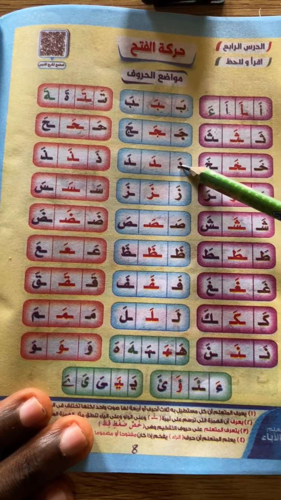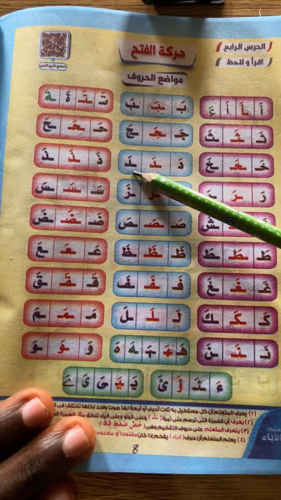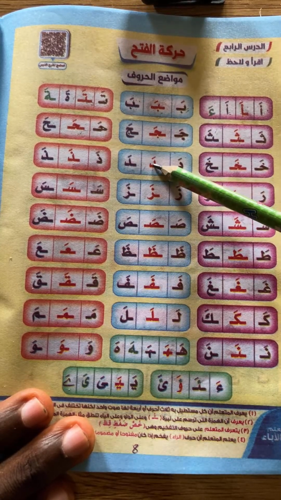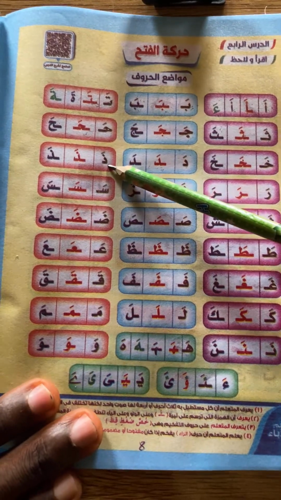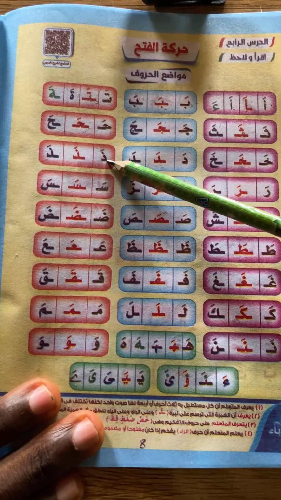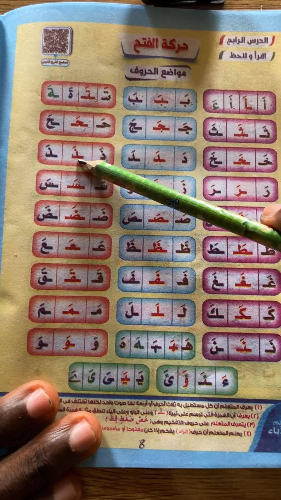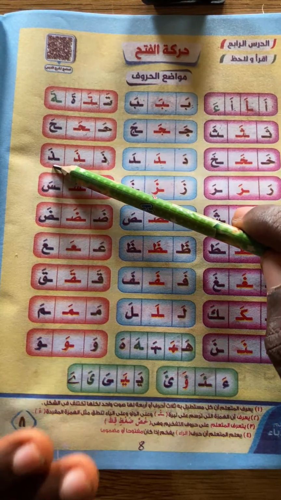Dalun beginning one, dalun centered one, and dalun end one. You can see dalun of centered and end, they are all the same. And this is dalun. I hope you are seeing it.